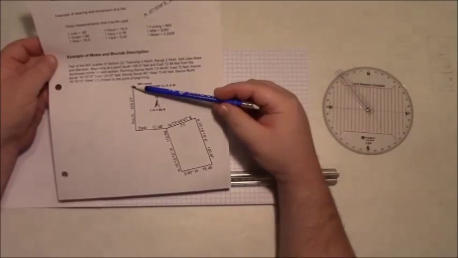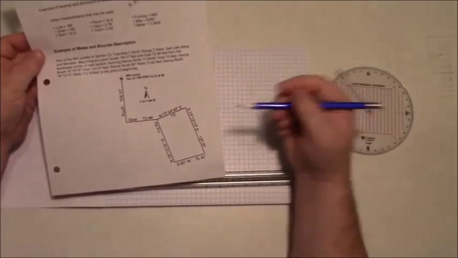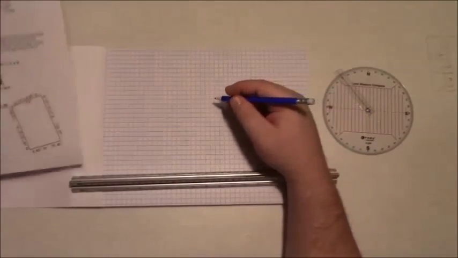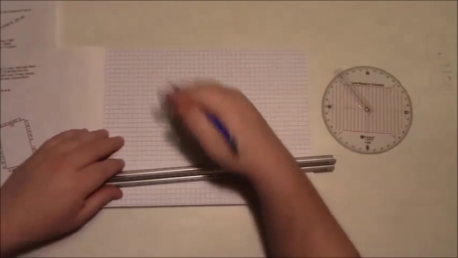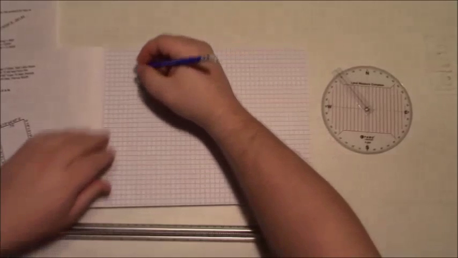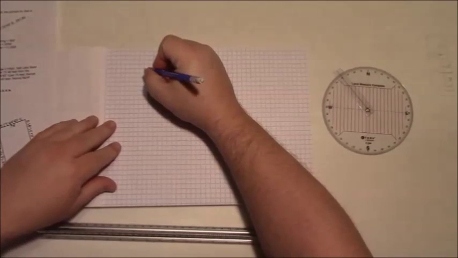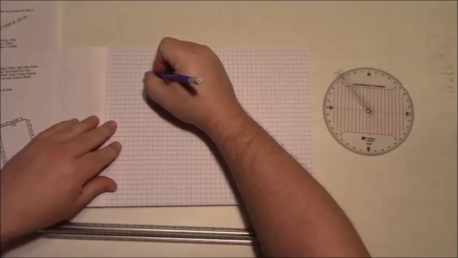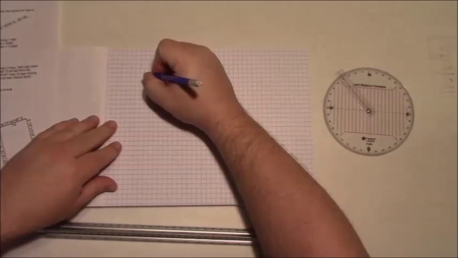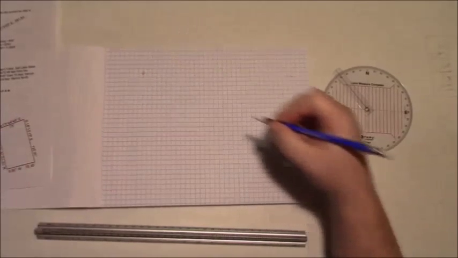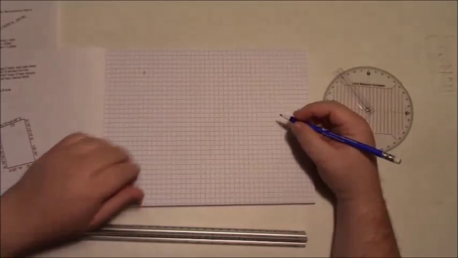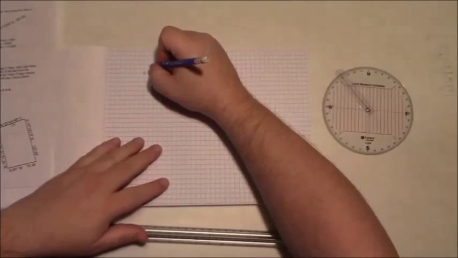And so I'm going to put my section corner up here in the top left corner. So we're going to say that this right here is our section corner. So we'll do that, and we'll label that.